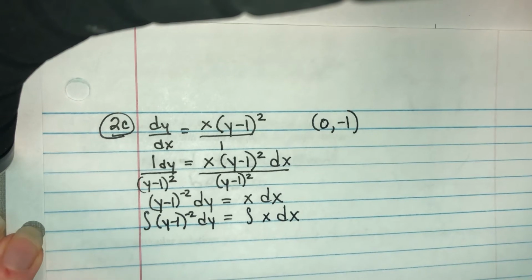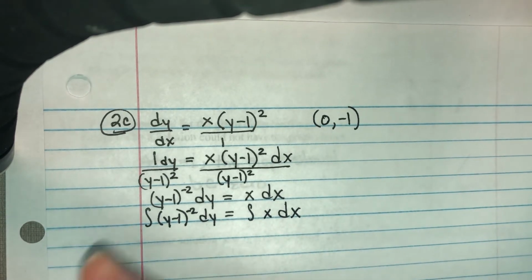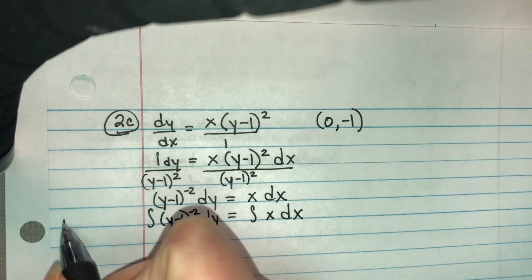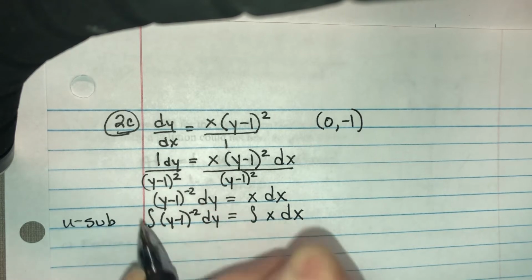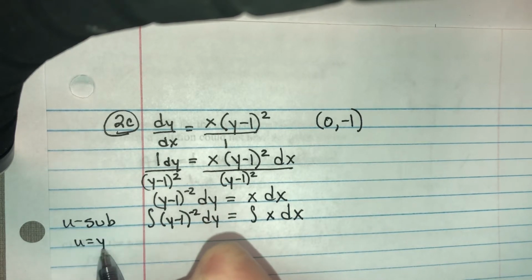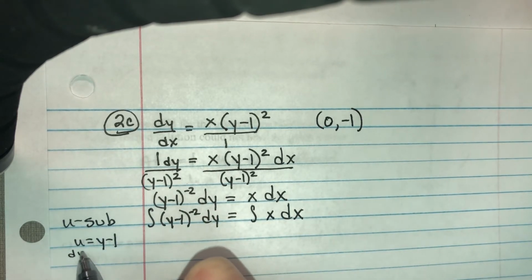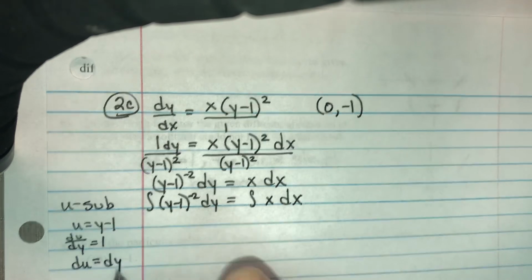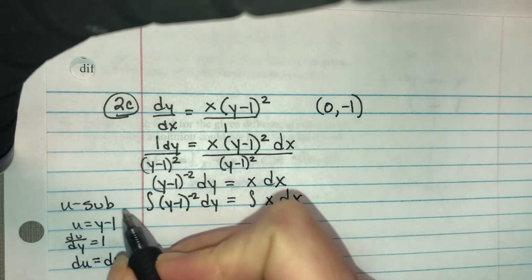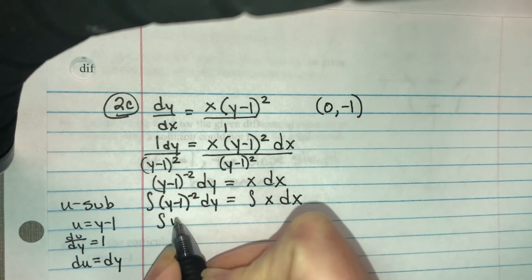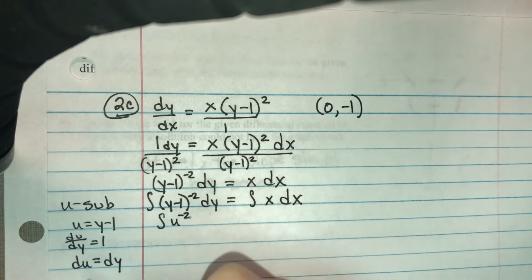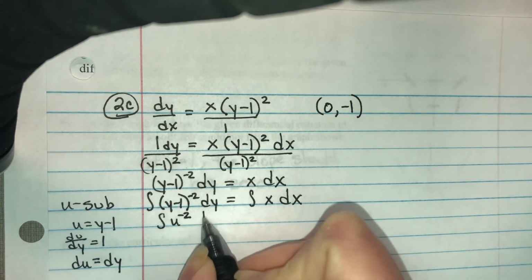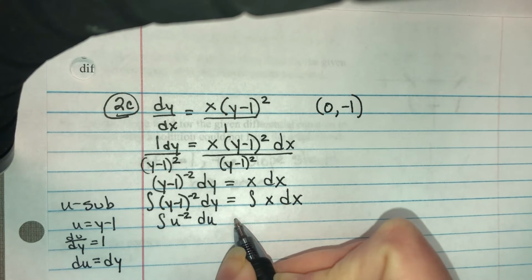So how do I integrate this? Well, on the left side with my y's, I'm going to need to do a u substitution. So I'm going to say u is equal to y minus 1, du dy equals 1, du equals dy. So I can rewrite this as the integral of u to the -2 power, and du and dy are the same, so I'll just go through and put du.